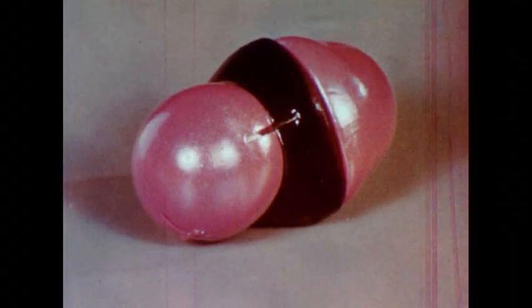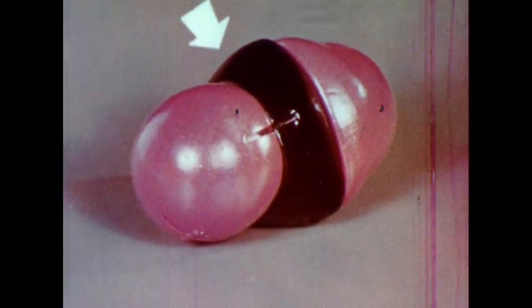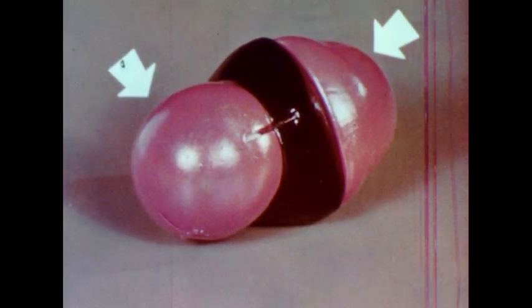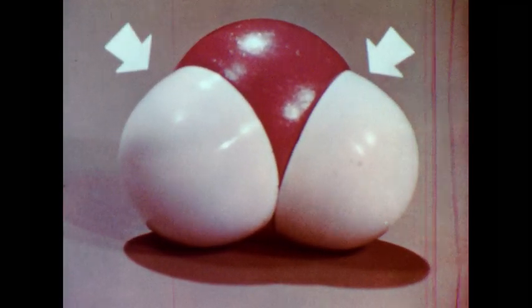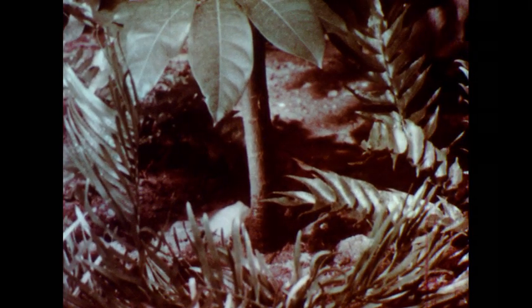This is a model of a molecule of carbon dioxide. It contains one carbon atom and two oxygen atoms. You remember that a molecule of water has two hydrogen atoms and one oxygen atom. Water enters a plant through its roots, and the water molecules are stored in the leaves. Molecules of carbon dioxide pass into the leaves from the air.